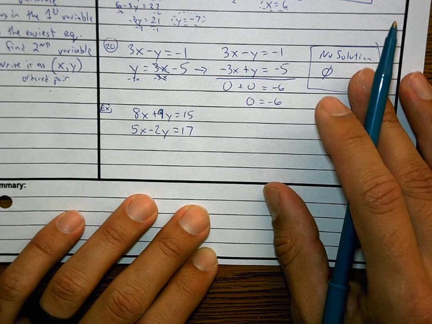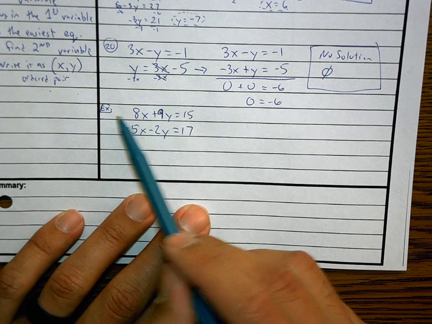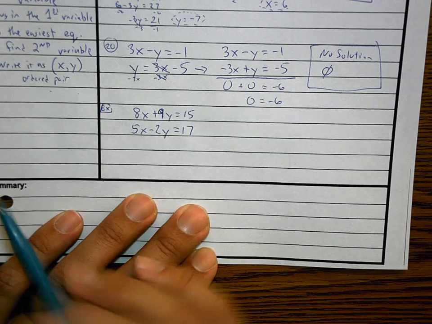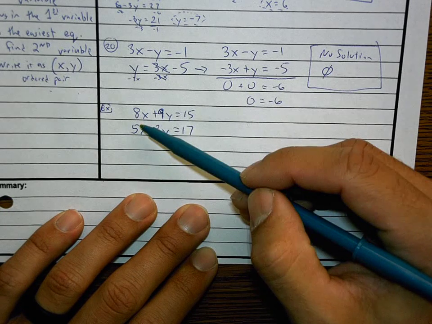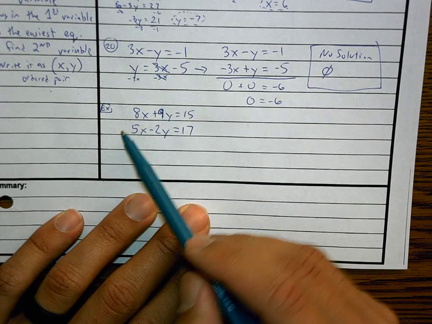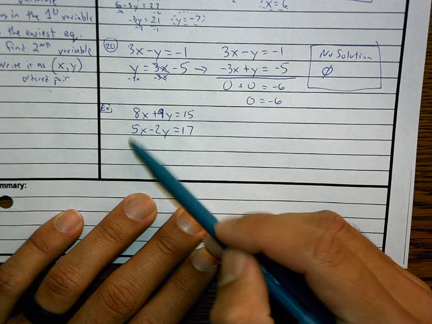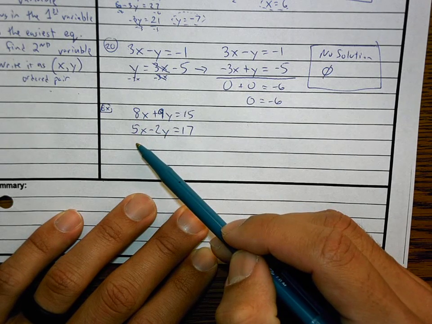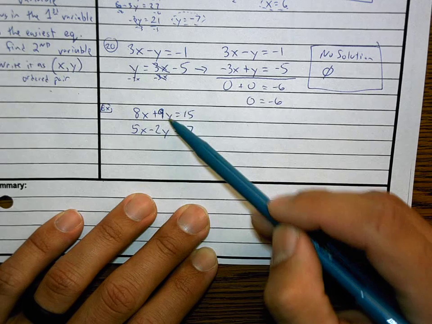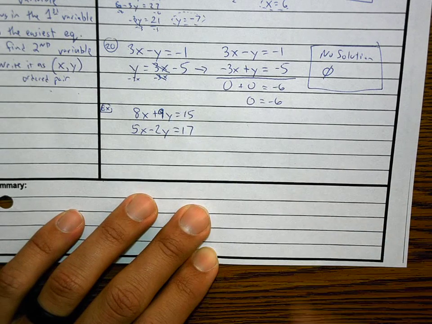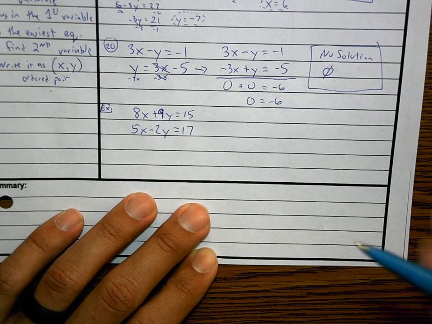Earlier I showed you to multiply one equation, but sometimes you're going to have to multiply both equations. If I want this to cancel out, I'm going to have to multiply by something to get this to 40x and this to negative 40x. Or I'm going to have to get this to 18y and this to 18y. It's the only place where they would match up. It's where they have a common multiple.